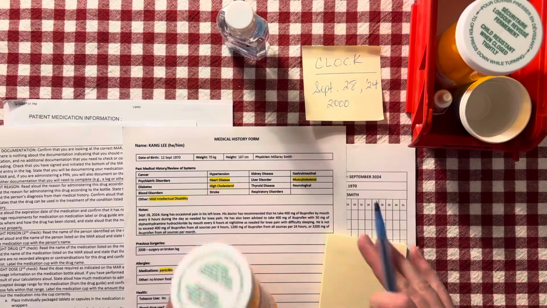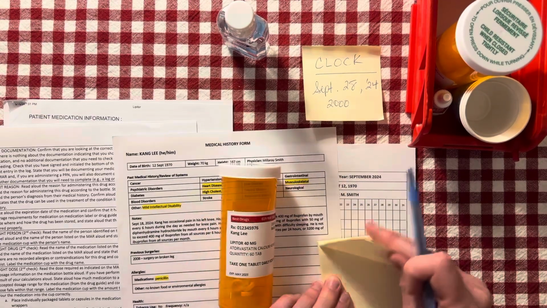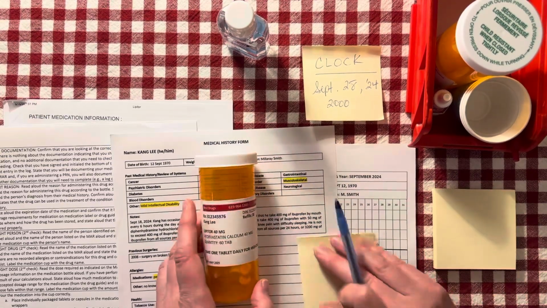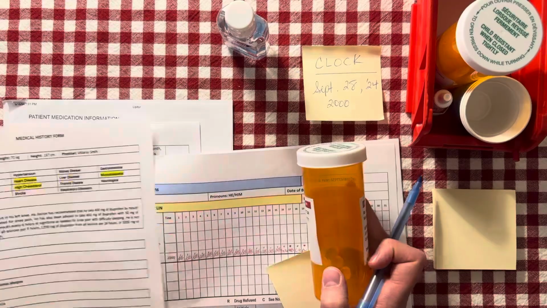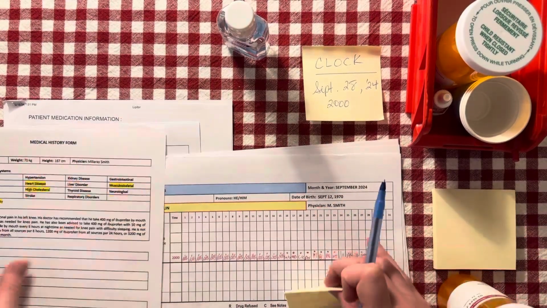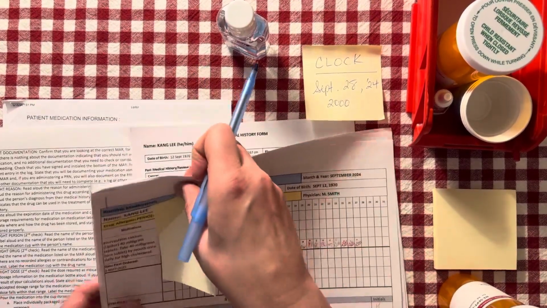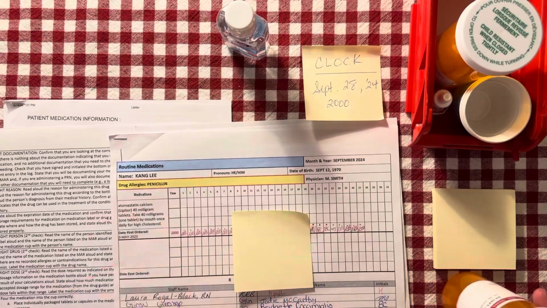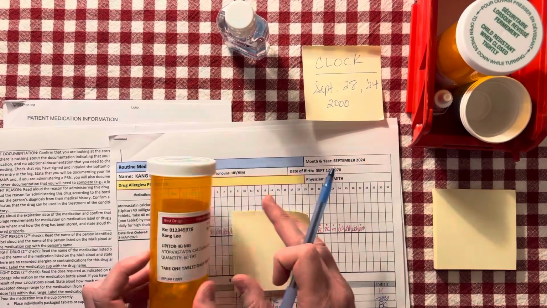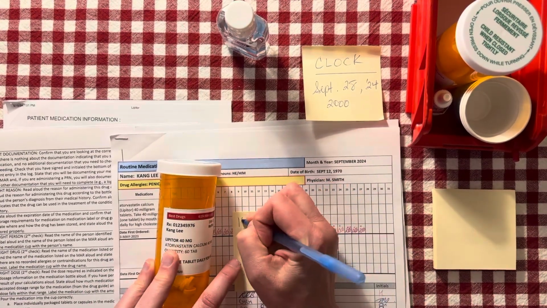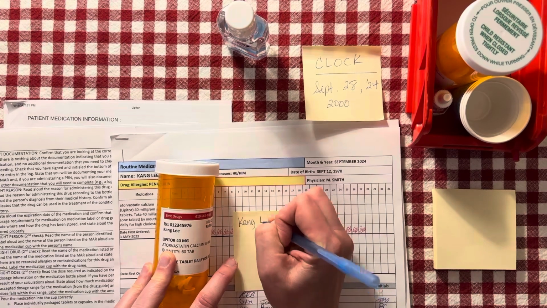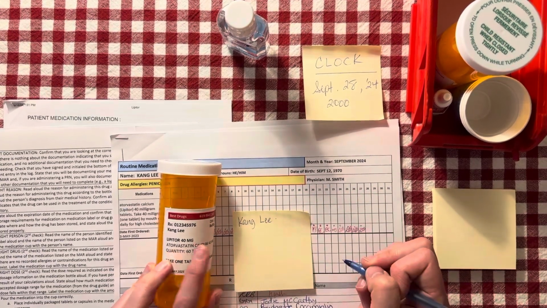I'm going to start my second check, and I'm going to begin with right person. So according to the MAR, this medication is for Kong Lee. According to the bottle, this medication is for Kong Lee. I'm going to start my medication label now. I'm writing down Kong Lee. So I have the right person.